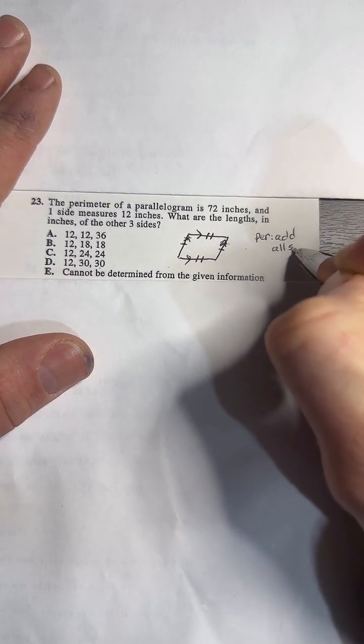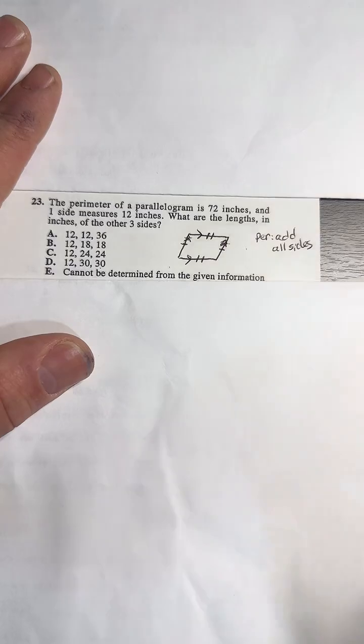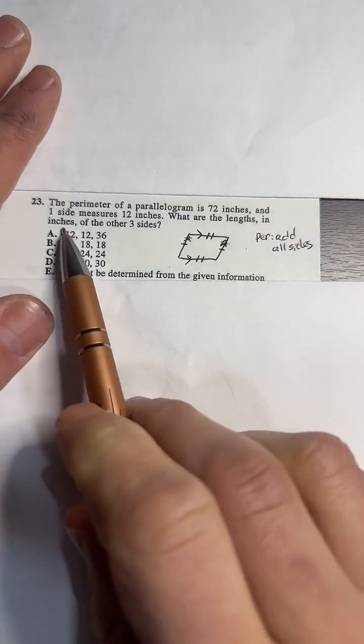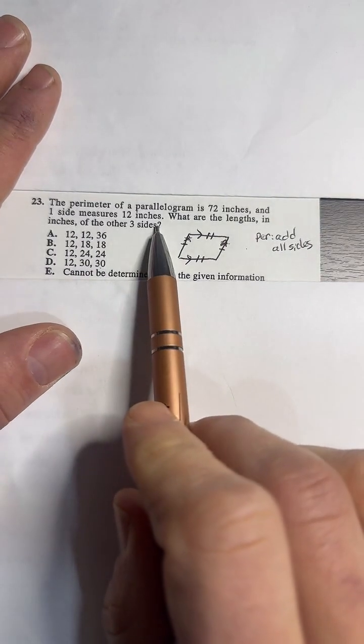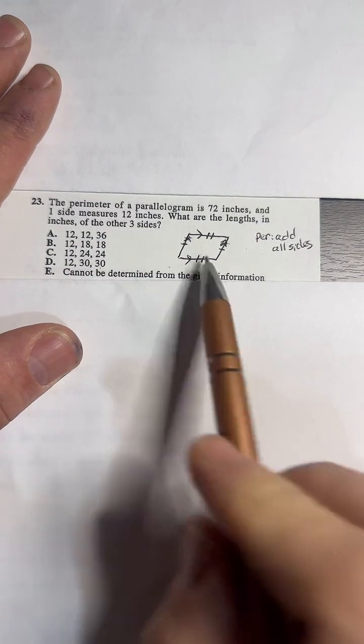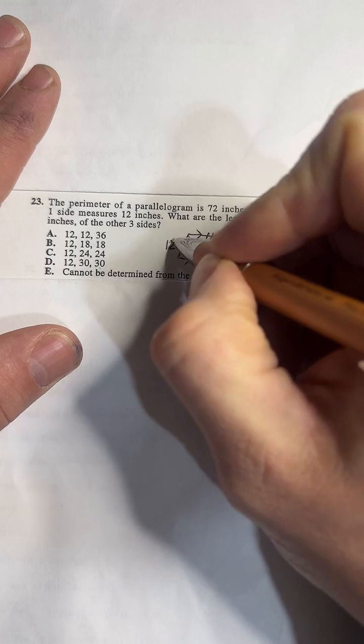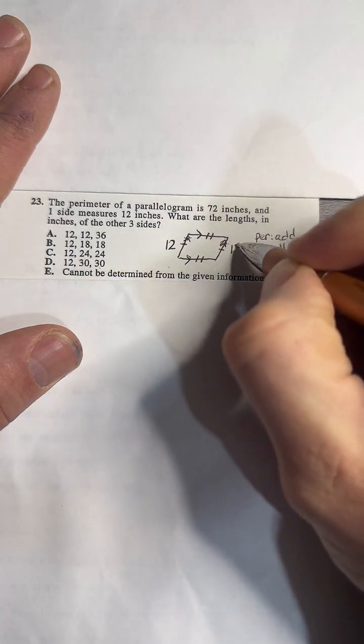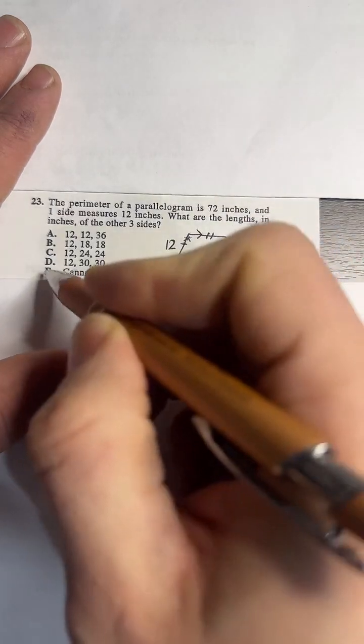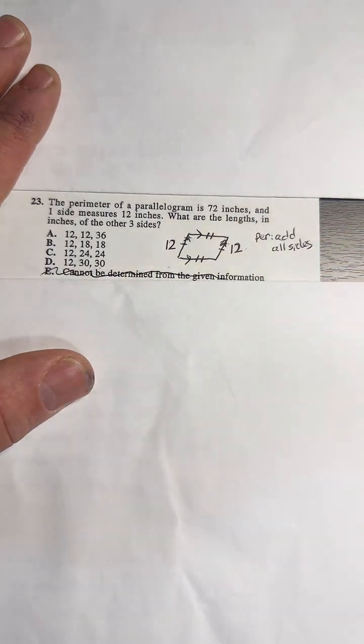All right, so it says one side measures length 12. What are the lengths of the other 3 sides? So if this is 12, then I know this is 12. All right, so that eliminates E. Okay, we can determine this.